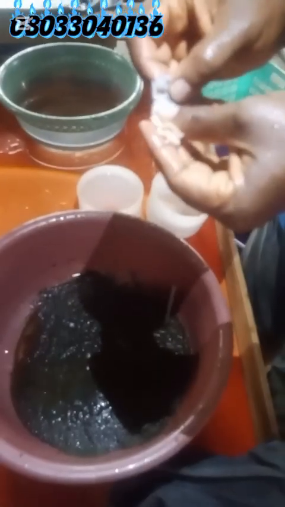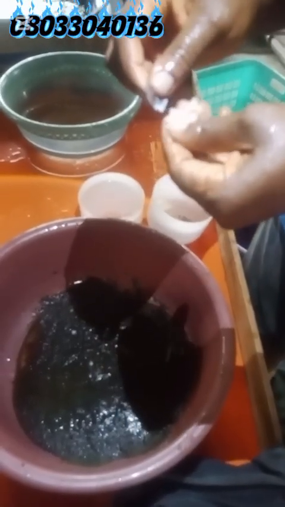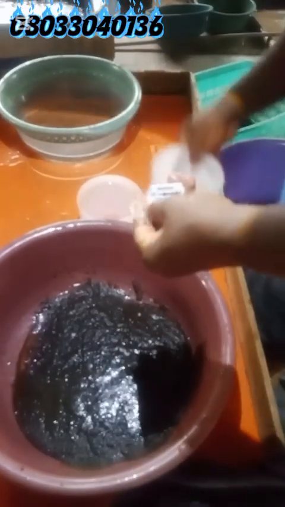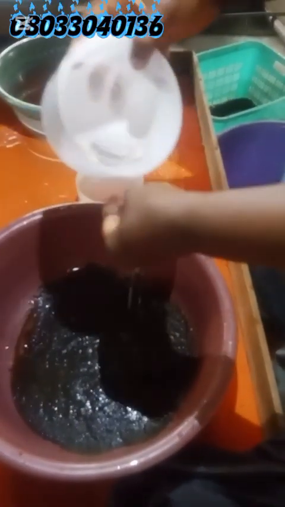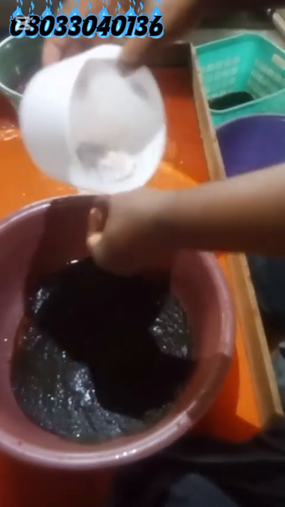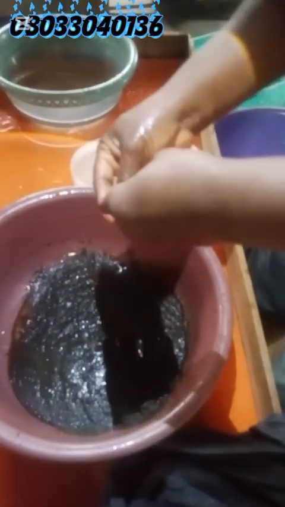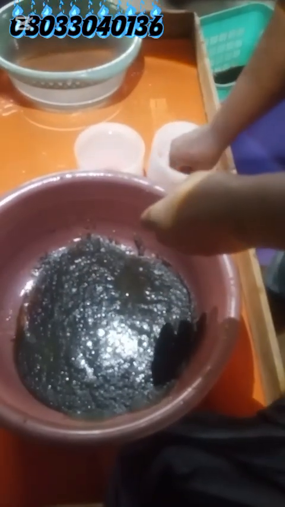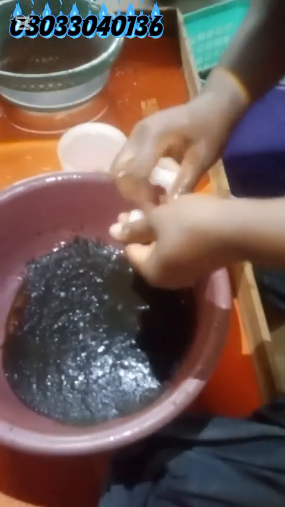If you want to know if the fertilization has taken place, you will definitely know through the coloration of your eggs, because some of the eggs will turn whitish. Whitish means unfertilized egg. Some of them will start showing up.